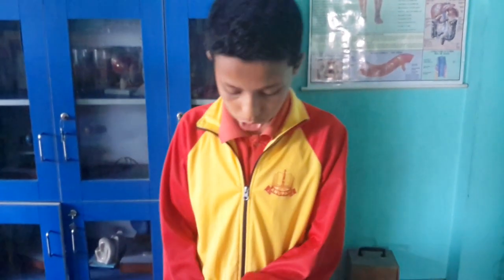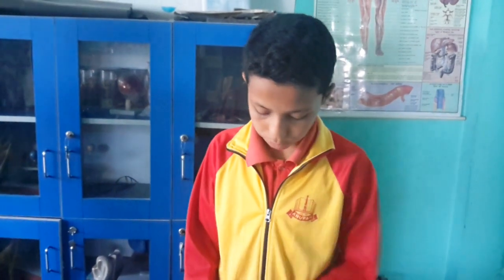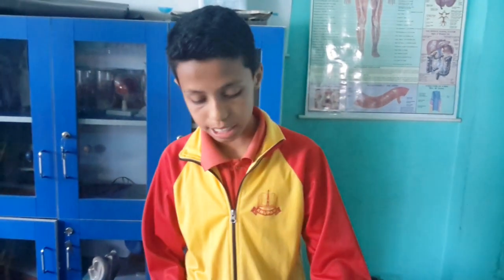Leucoplast is a colorless plastid. It is mainly present in the root. It is found in the non-photosynthetic parts of the plant. It stores food in the form of carbohydrates, lipids and proteins in plants. It helps in the formation of the aleurone layer in seeds.